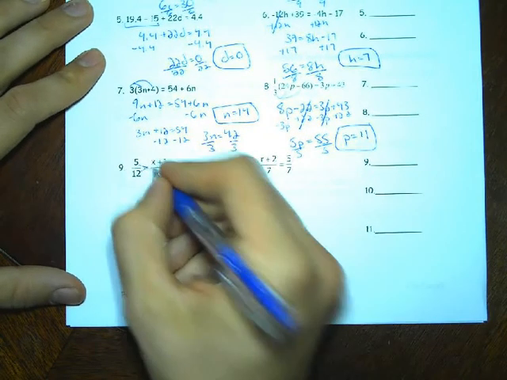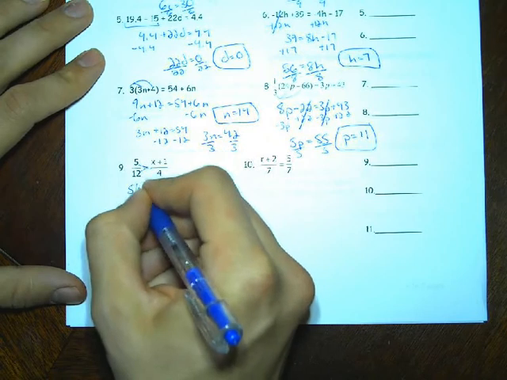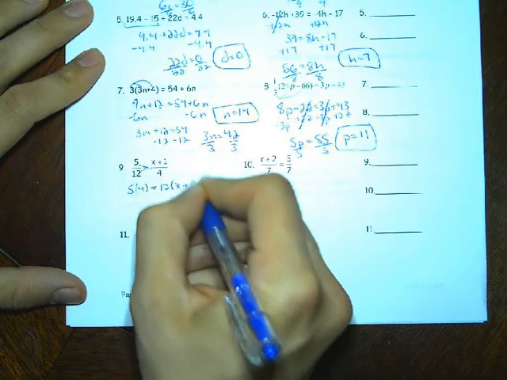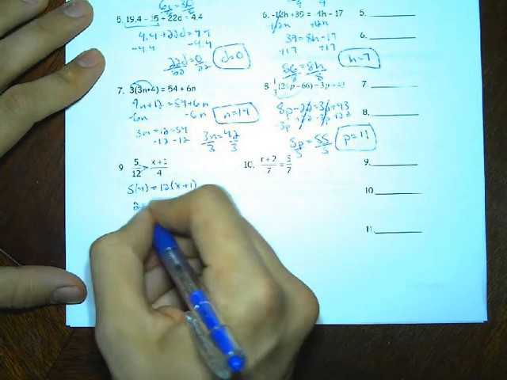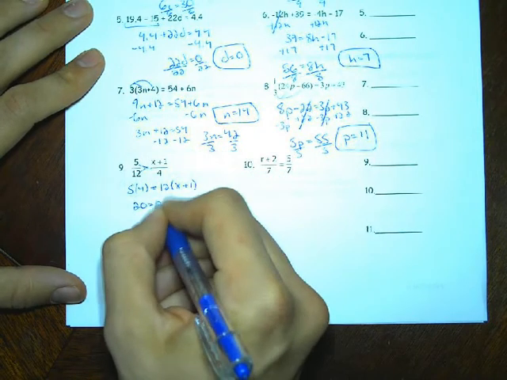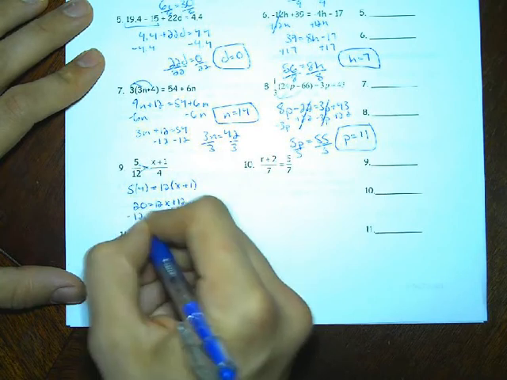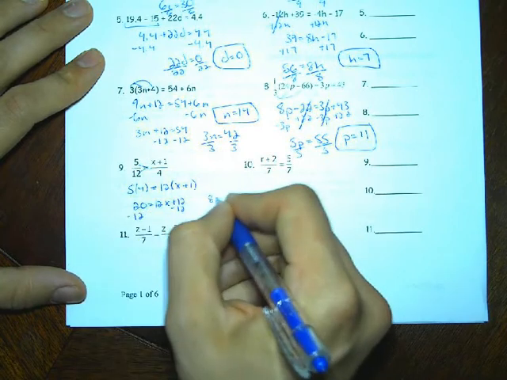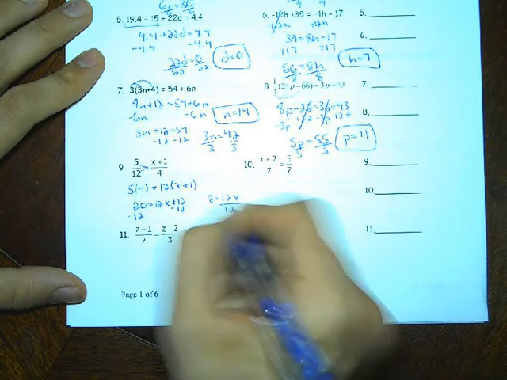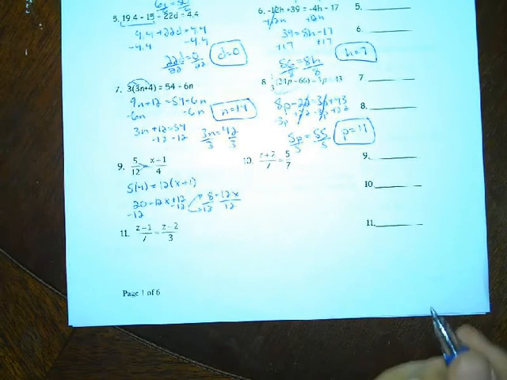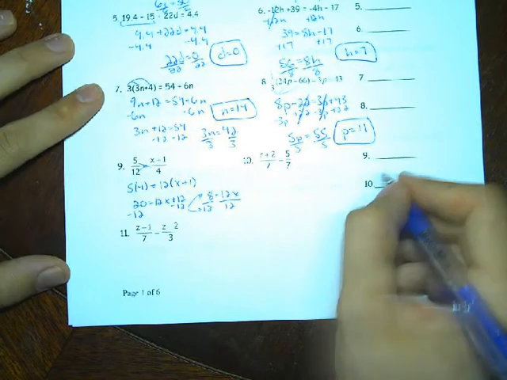Cross multiply. I've got 5 times 4 equals 12 times x plus 1. Don't forget those parentheses. So 20 is equal to 12x plus 12. Subtract the 12. I'm going to get 8 is equal to 12x. When I divide the 12 off, remember that 12 is on the bottom. We've got 8 divided by 12, which reduces to 2 over 3.